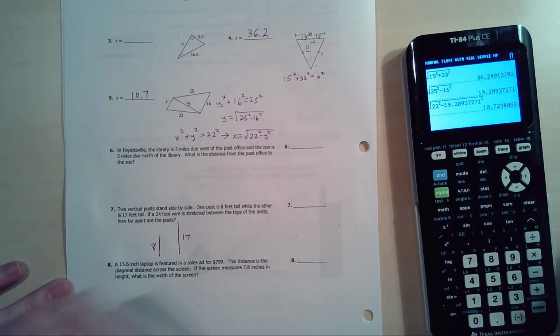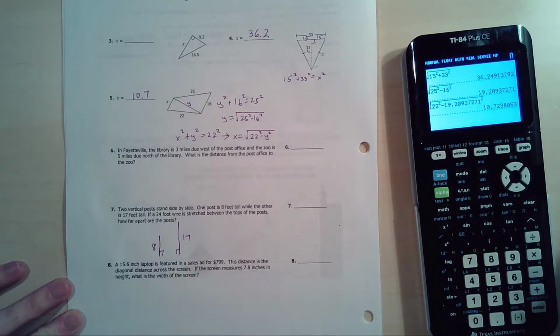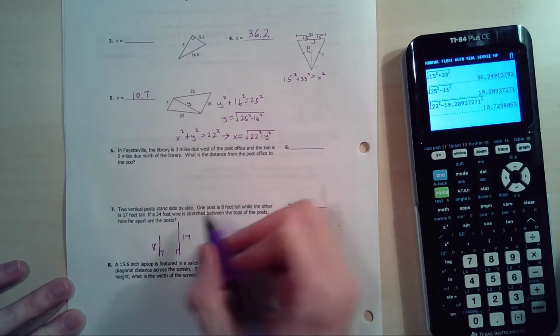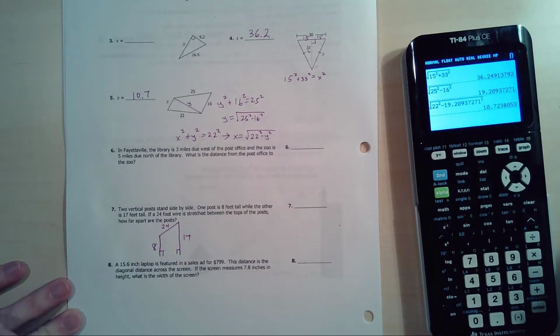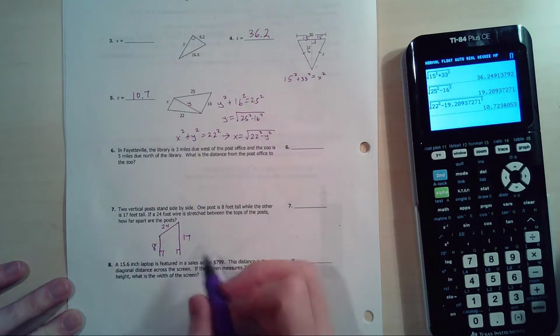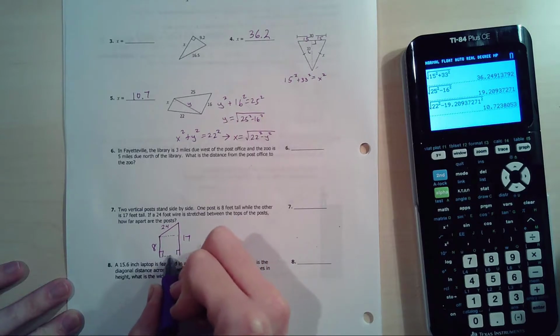And they're both vertical, so in other words, they both create right angles to the ground. One is 8 feet tall, one's 17. A 24-foot wire is stretched between the tops, so this guy right here must be 24. How far apart are these posts?